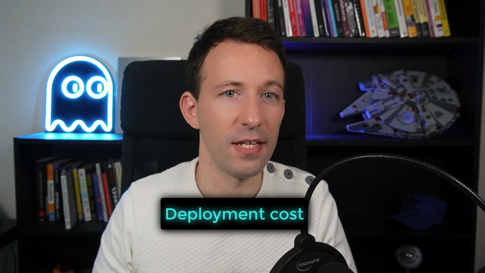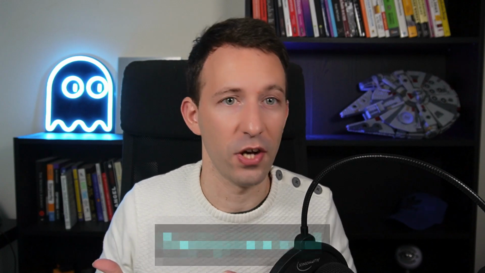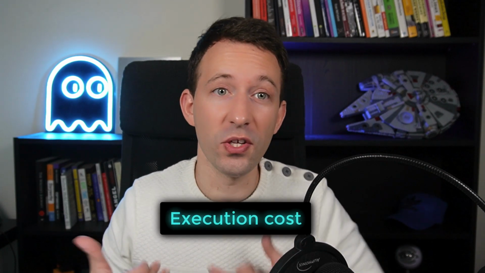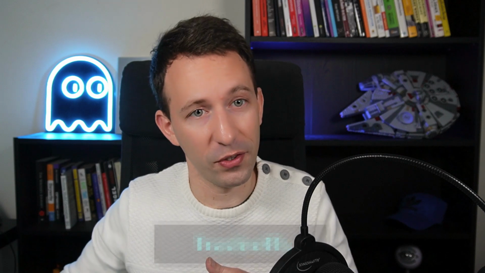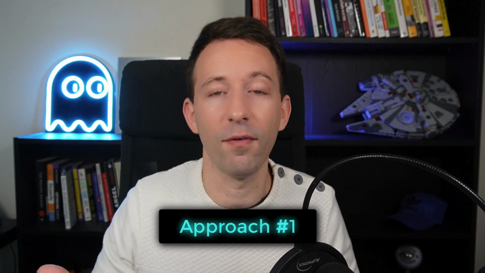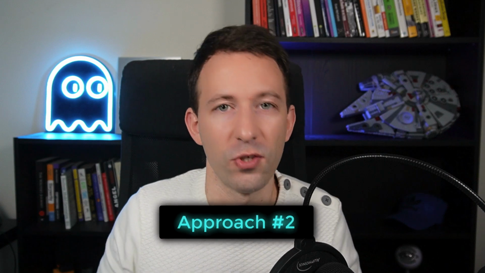One objective is to optimize for the deployment cost, and the other objective is to optimize for execution cost when a user executes the smart contract. And often when you optimize for one, it de-optimizes for the other. So you often have to make some compromises. There are different approaches. One approach is to think at a high level about the design of your application, and especially about which data you are going to store in a smart contract and how you are going to organize your data. Another approach is to optimize the Solidity code.